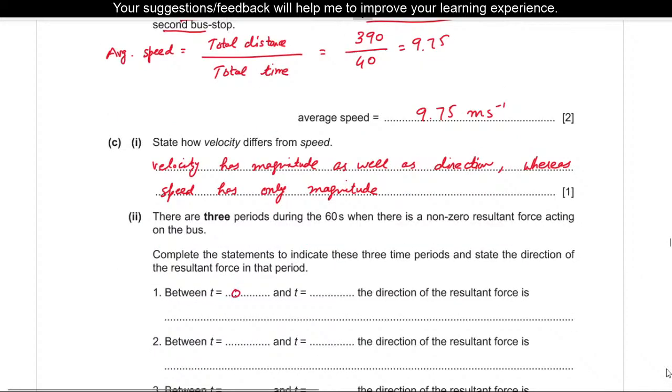Between 0 seconds and 10 seconds, the direction of the resultant force is in the direction of motion.